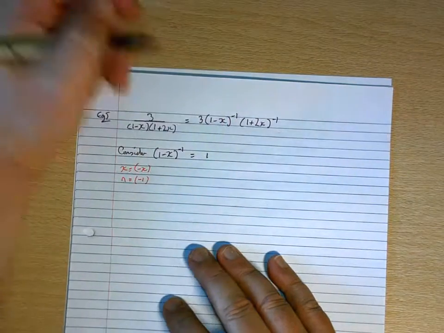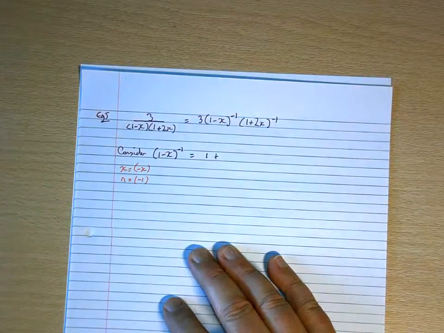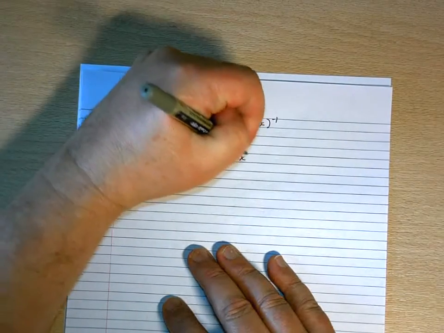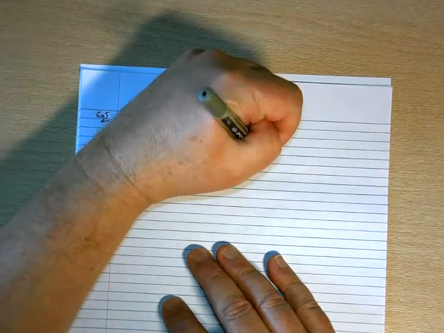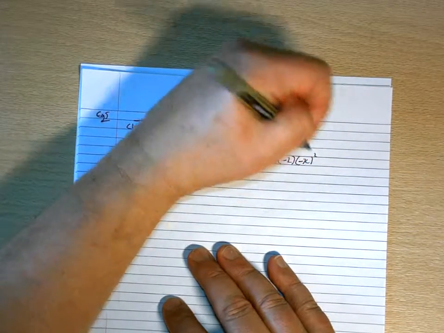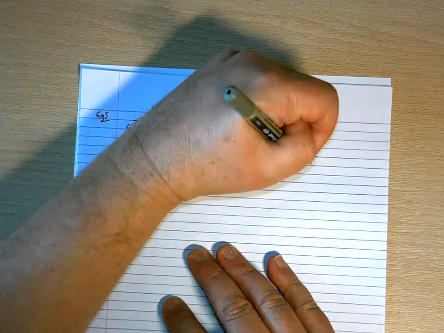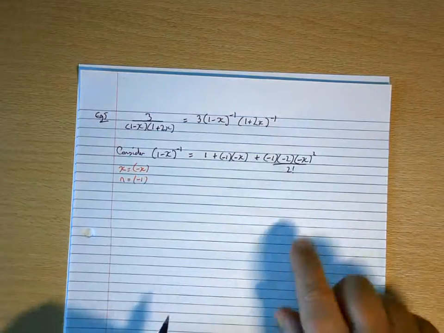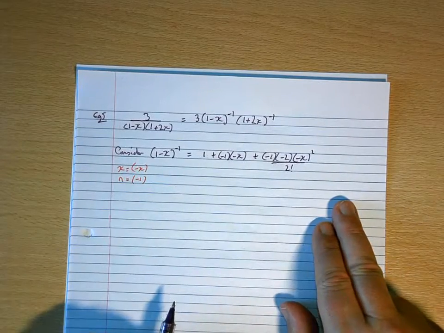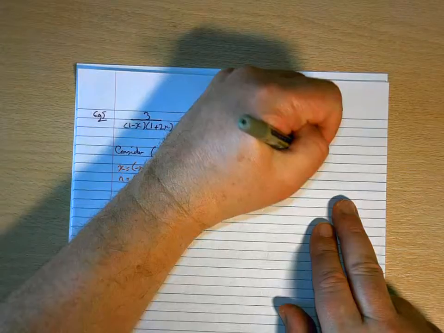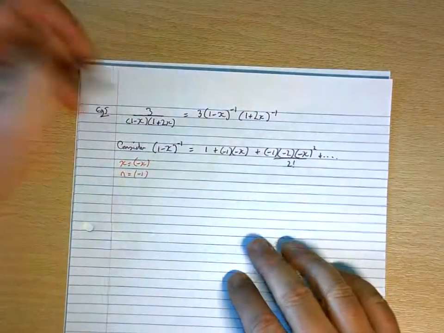First term, second term, third term, minus 1, minus 2, minus x all squared over 2 factorial. And the question wasn't asking us to go to the x cubed term, it wanted the first 3 terms, first, second, third. So we don't need to go any further.